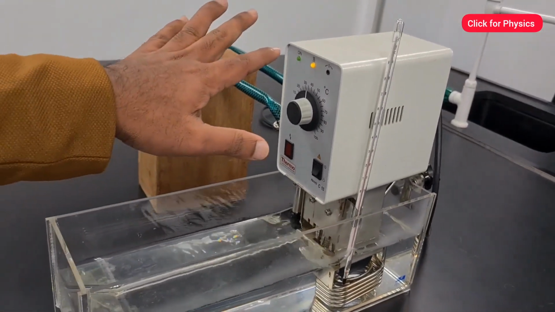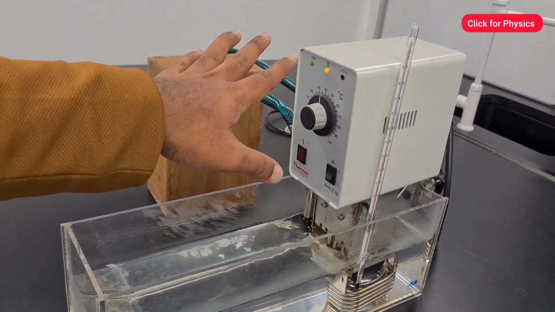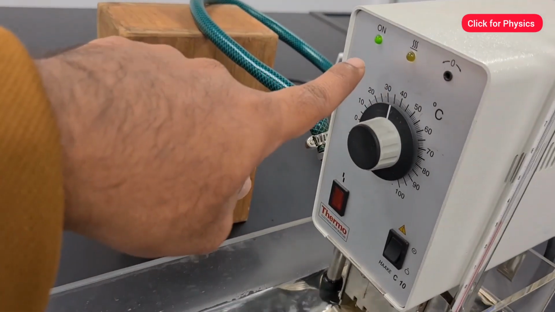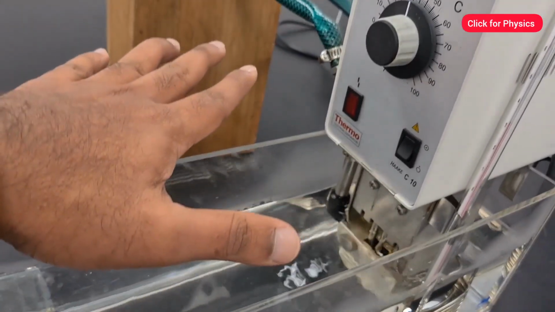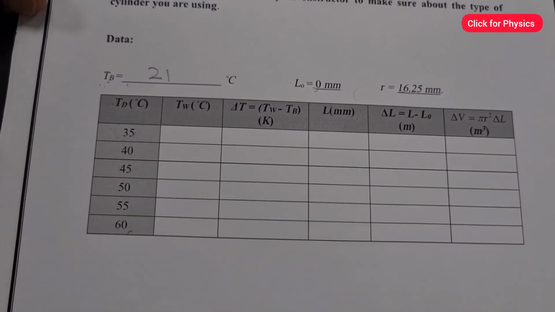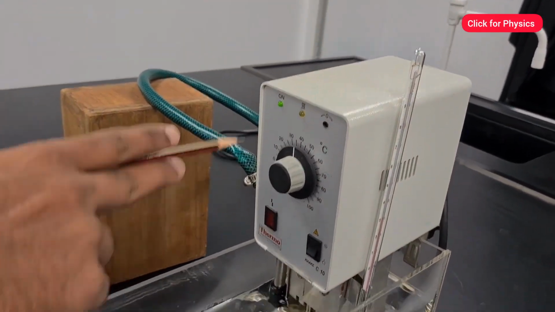Just a minute. You can just have a look. The water will be immediately turned off. Not water. See this? See this light? Now it's turned off. That means the water reached the temperature. So now what you have to do, see the table. We said 35 in the dial, and the water reached this temperature because this light is turned off, which indicates the water reached the temperature.